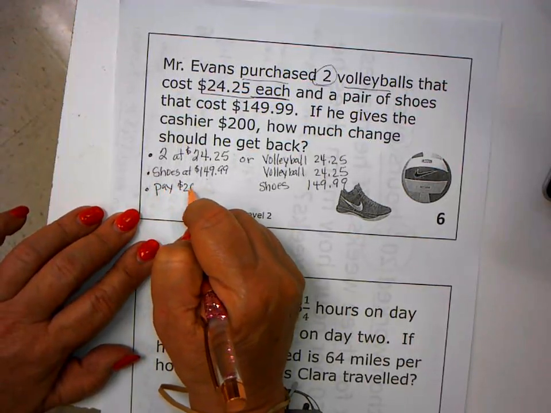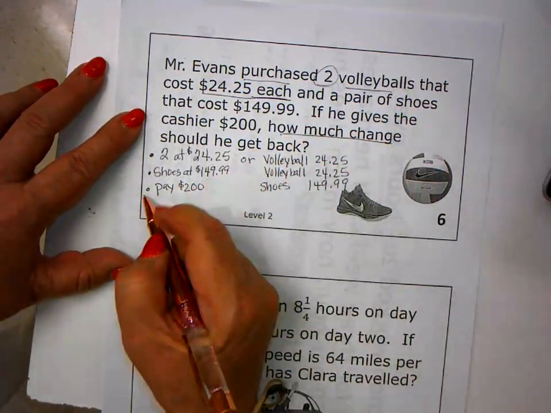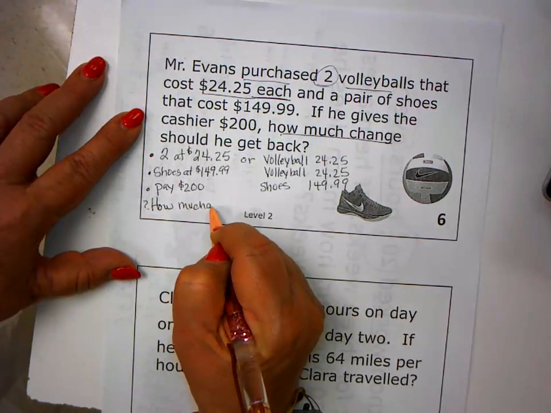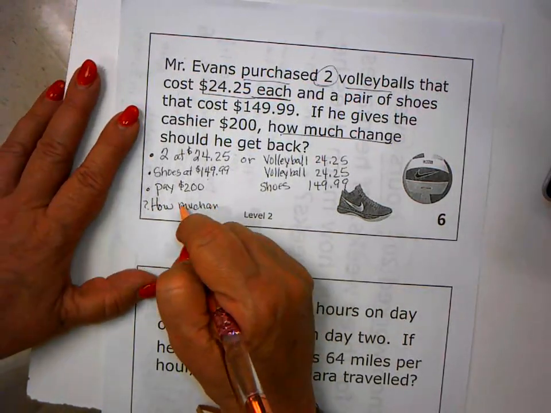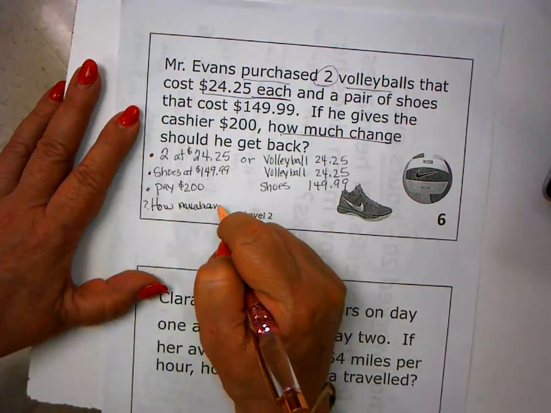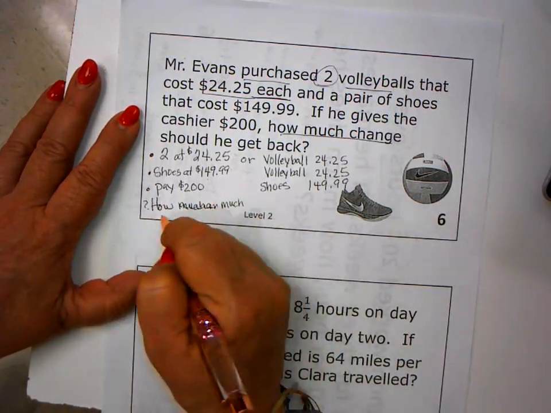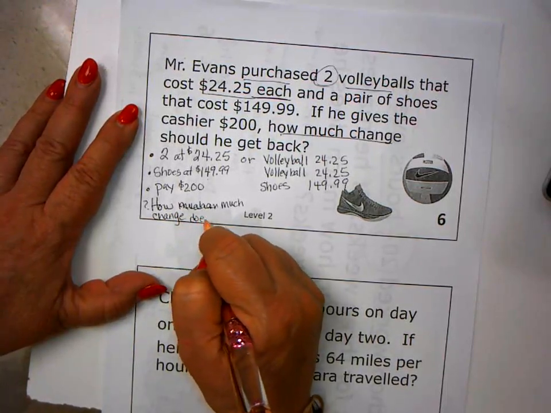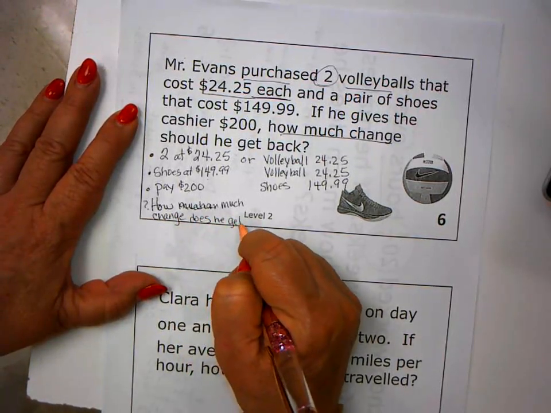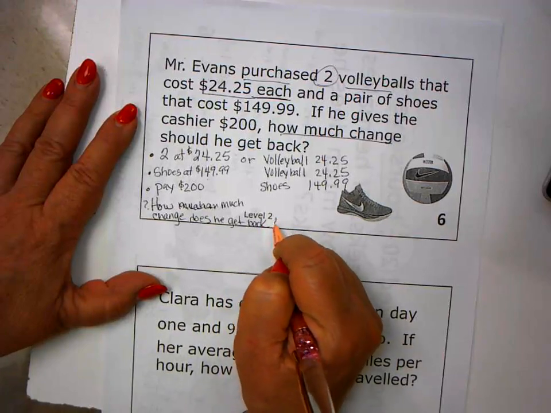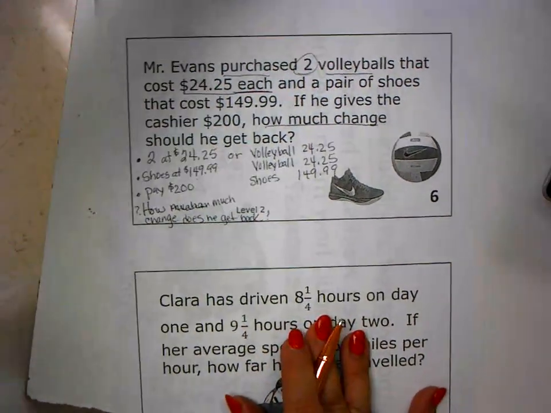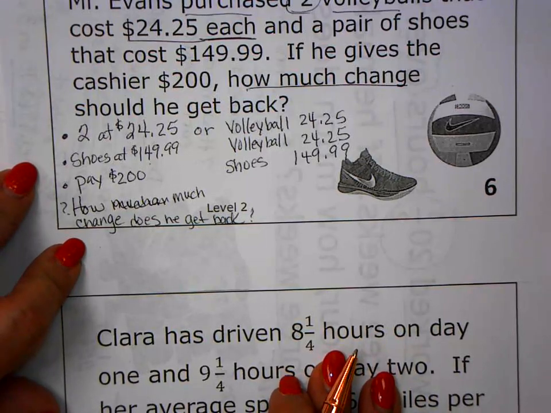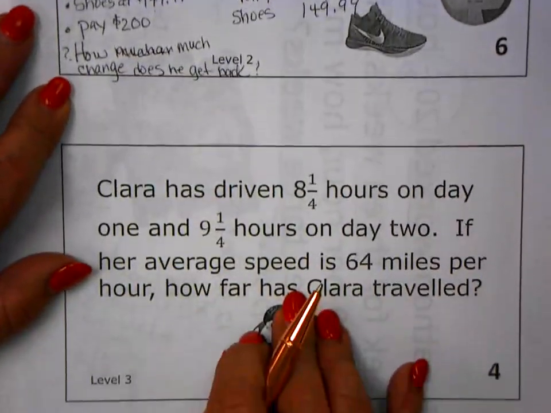Now he pays with 200. What am I trying to find? How much change? So how much change? My brain just smushed it all together. So how much change does he get back? Question mark. Okay, remember that you're going to write this in a complete sentence when you figure it out and then show in your work. Let's go to the next one.